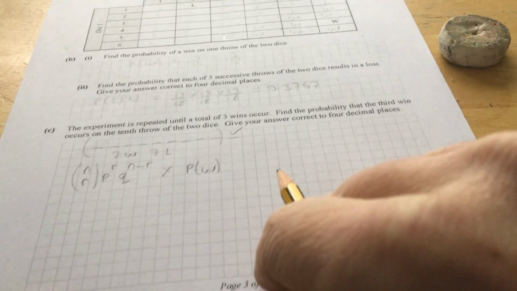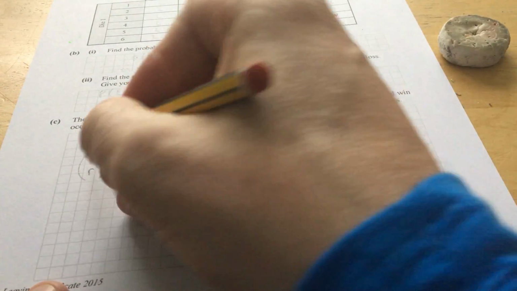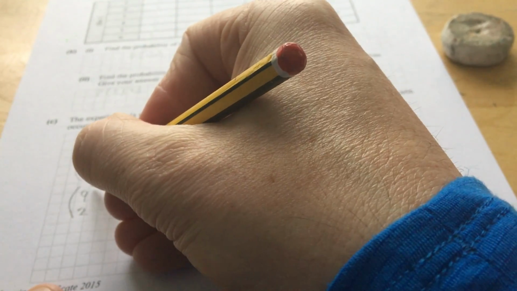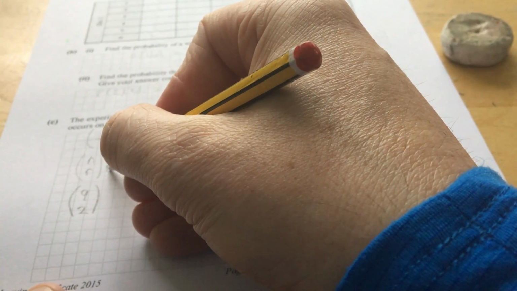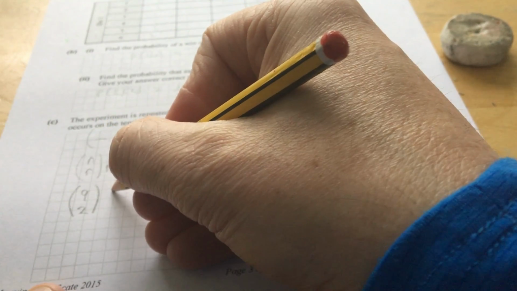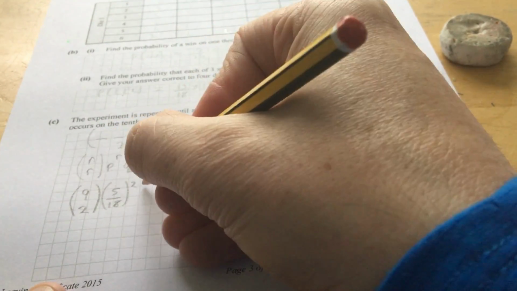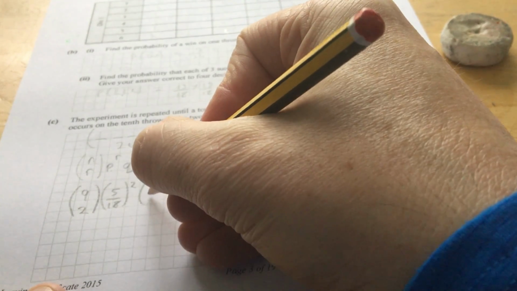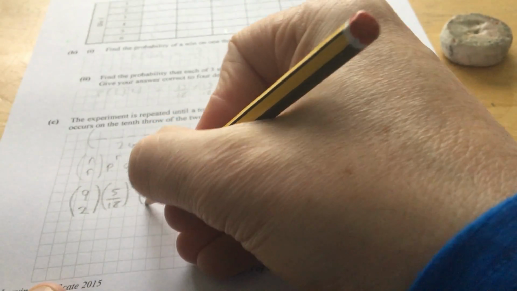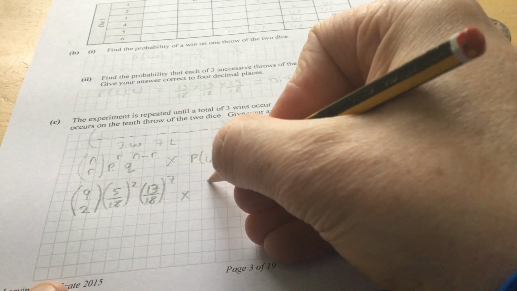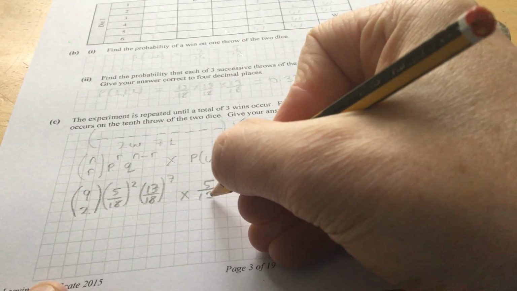So n is the number of times I'm doing it. I'm doing this 9 times. Remember, it's only the 10th one that we leave out. So I'm looking for 2 wins. p is the probability of 1 win, which is 5 over 18. And then the loss is 13 out of 18. I'm looking for 7 losses. And then I'm looking for 1 win at the very end.